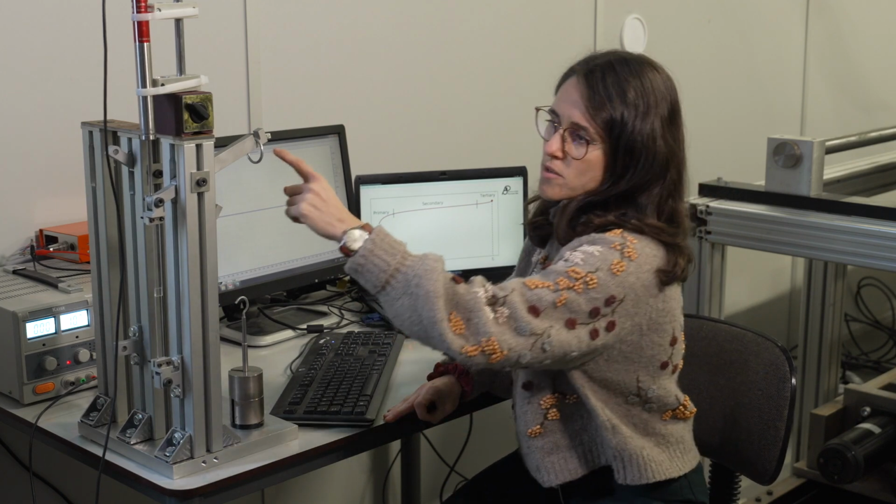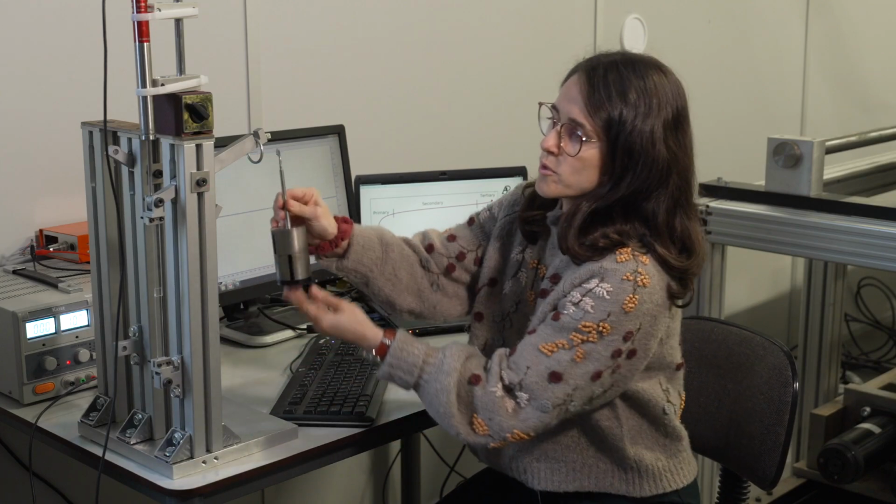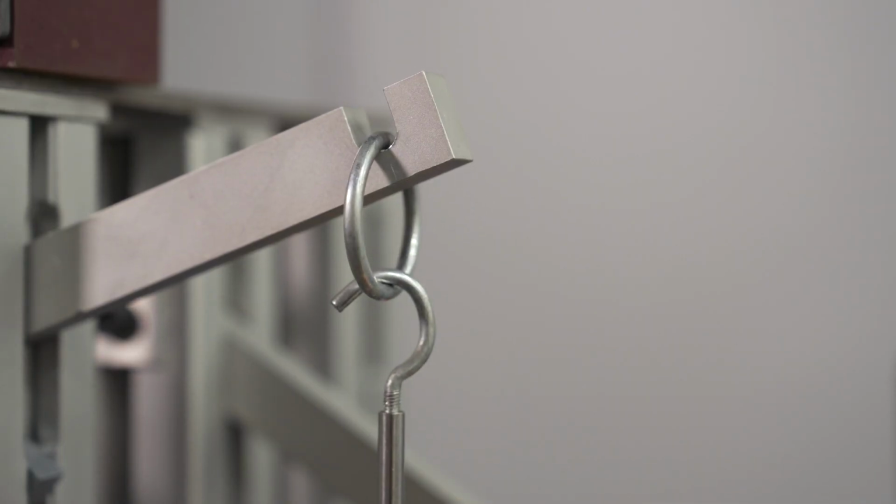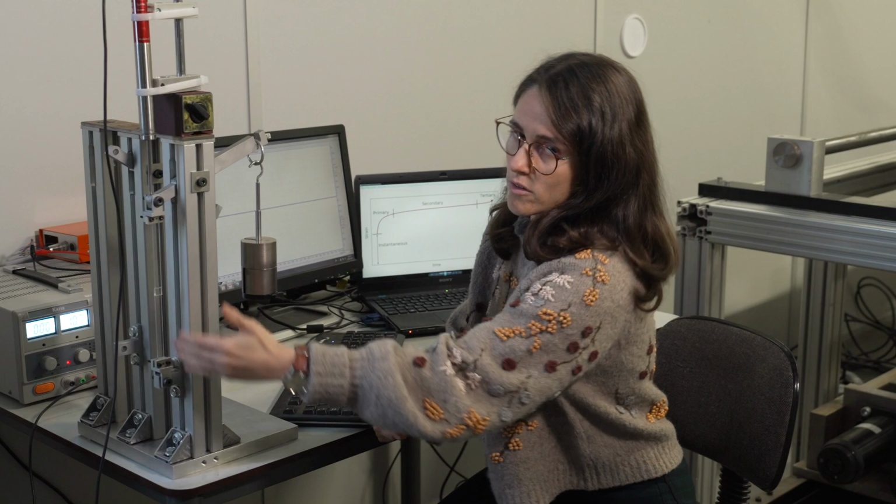Today I'm going to show you a testing creep machine that was developed to test pressure-sensitive adhesives, or PSAs. This is a device that is based on a lever mechanism, as you can see here, where we put the weight on this side, and then your joint is going to be loaded on this side.